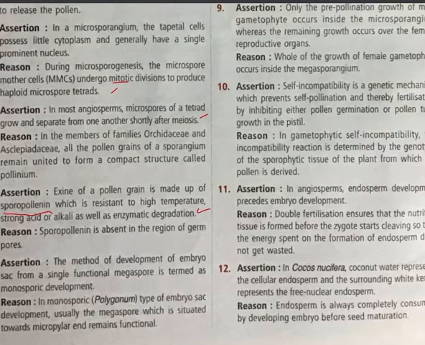Correct statement. Recollect from your memory. We were talking about this sporopollenin and I said this is an important question. And then the reason: sporopollenin is absent in the region of germ pores. I think again the reason is not explaining the assertion, so it has to be B.